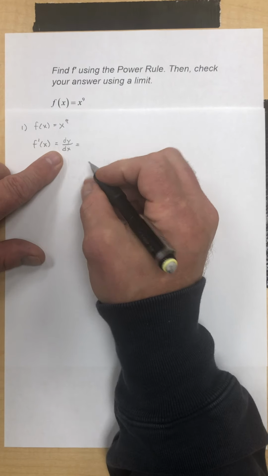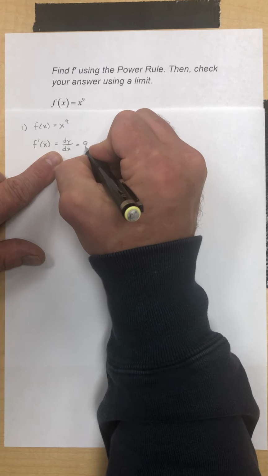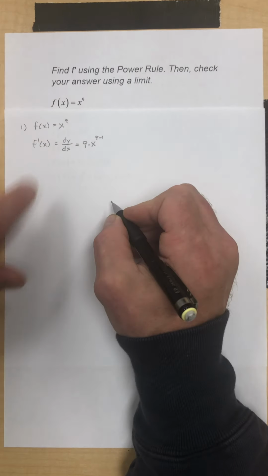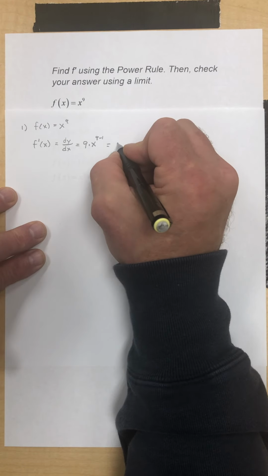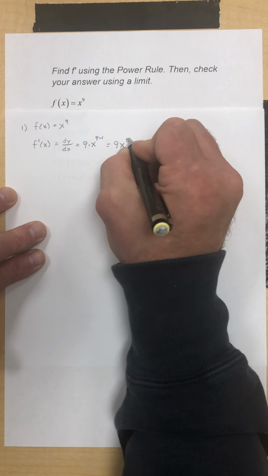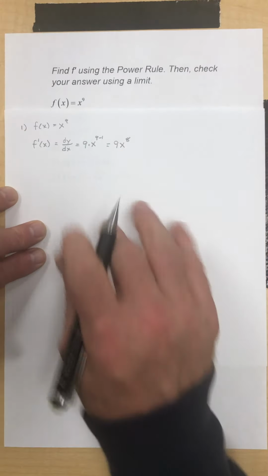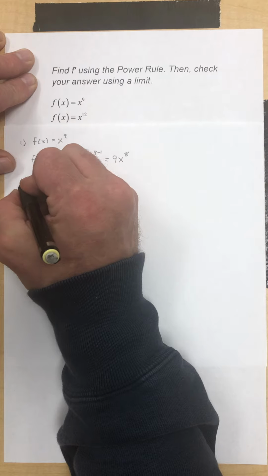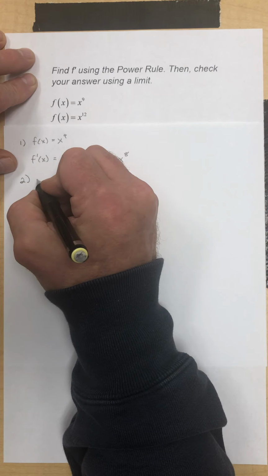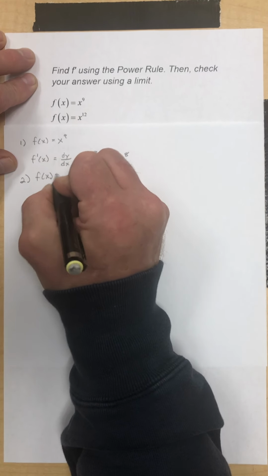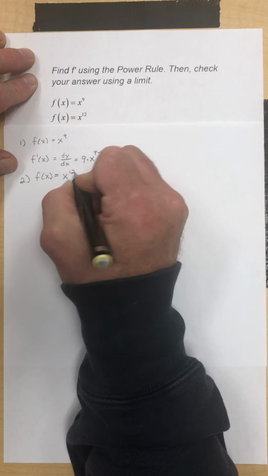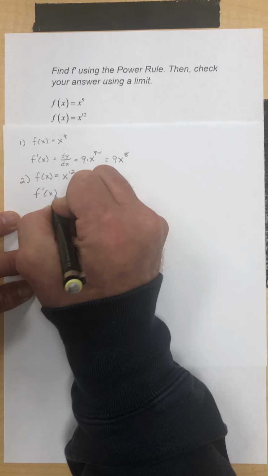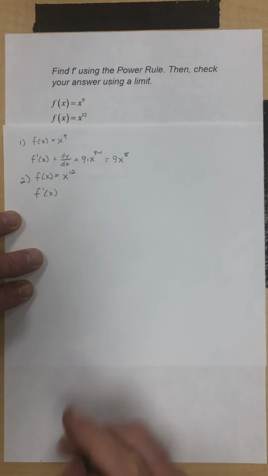So when I apply that, I take the 9, put it out front, times x to the, subtract 1 from the exponent. So we just get 9x to the 8th. And there's your derivative. It's that simple. Okay, so this one, I have f of x equals x to the 12th. If I take the derivative, f prime of x, remember I could say dy dx if I wanted to.